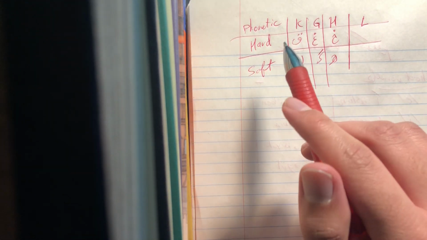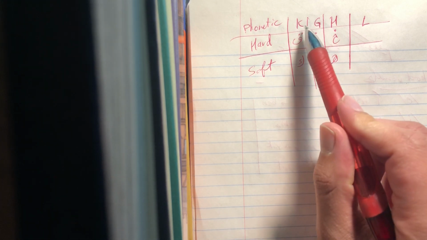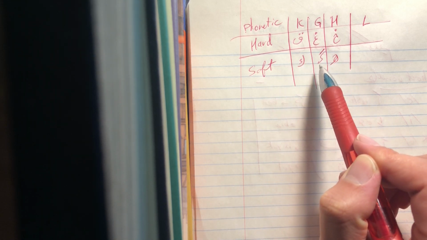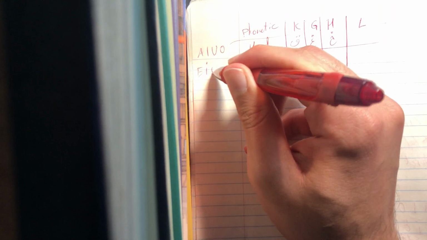So no matter if all of the word's vowels are hard vowels, these three hard consonants will be used wherever these three show up. And same with soft. If the word's vowels are all soft vowels, these three will be used. Okay, and remember, the hard vowels are u, o, and e, i, u, ö. Okay?